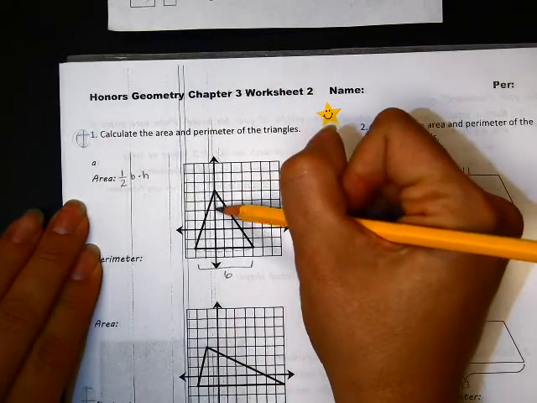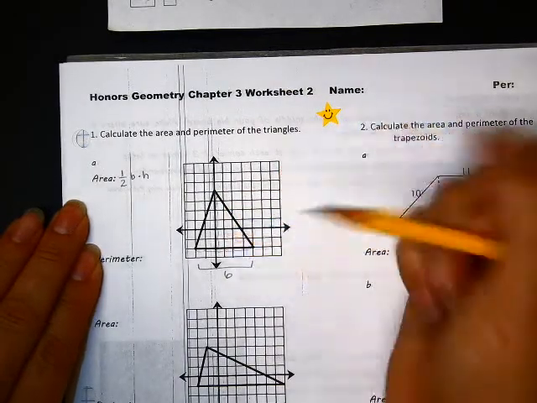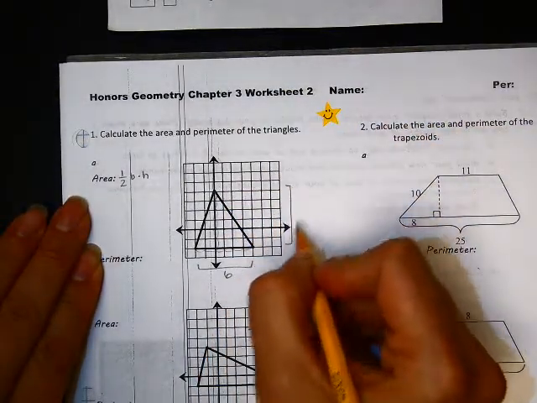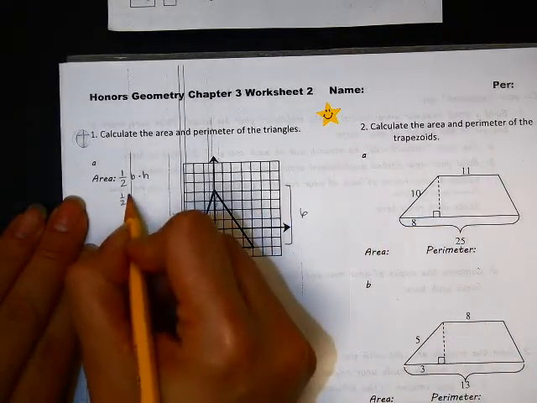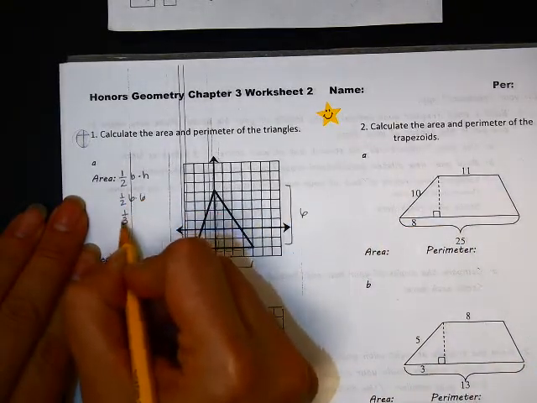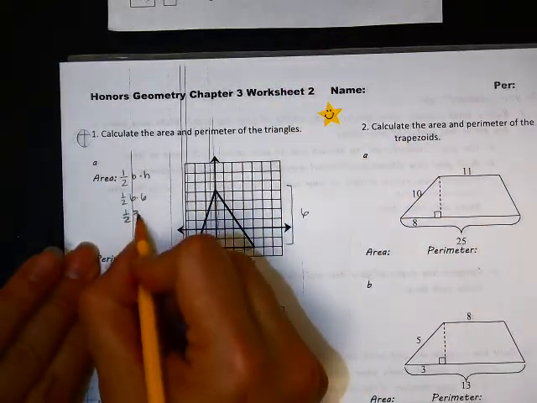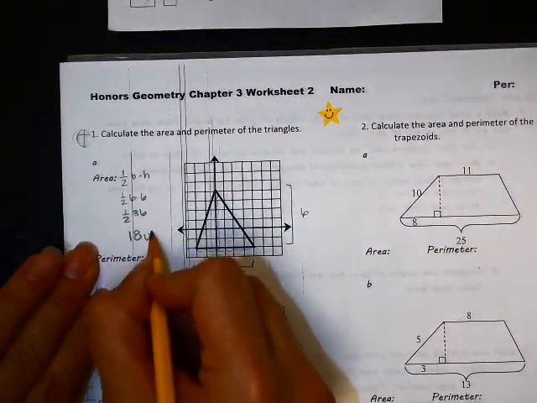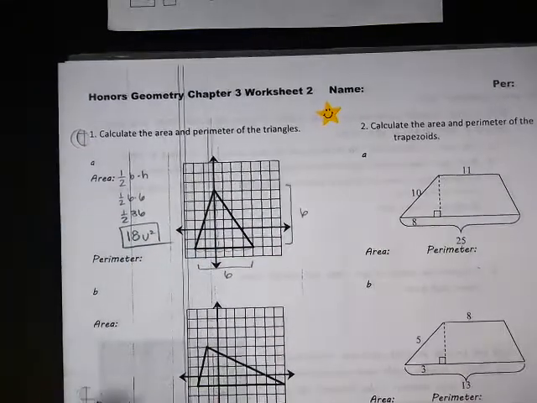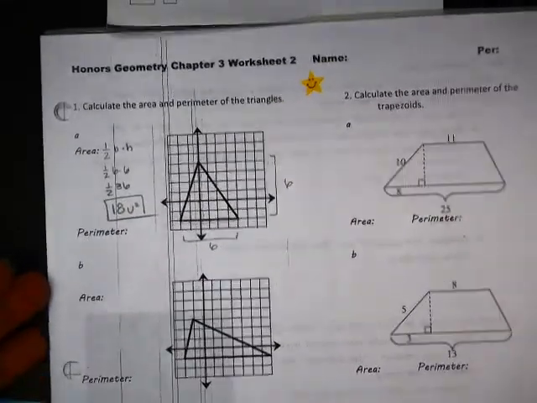And we can count 1, 2, 3, 4, 5, 6. The whole height is also 6. So we're going to have 1/2 of base times height. I'm a little excited about my upcoming 3. So 1/2 of 36, which is 18 units squared. So that's it. That's all you need to do for the area.